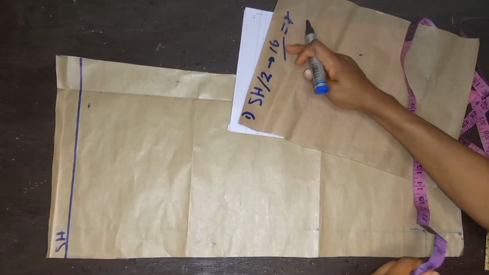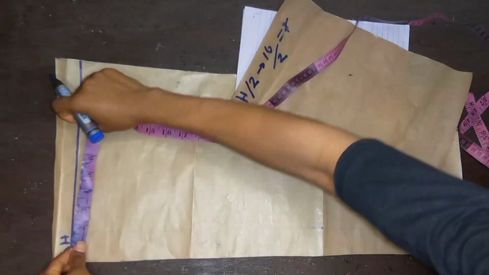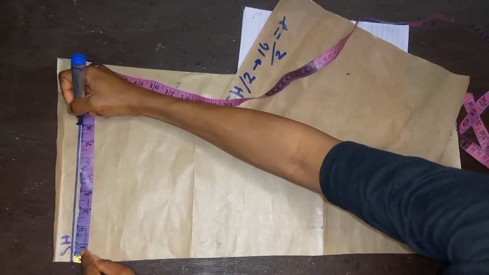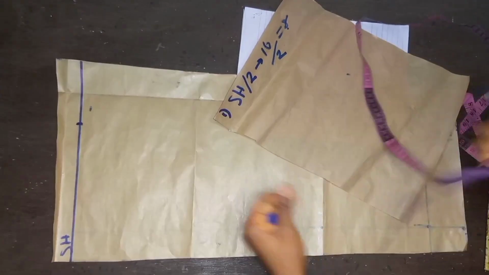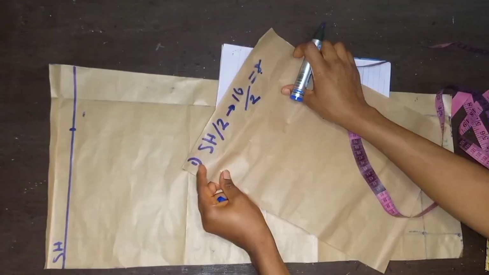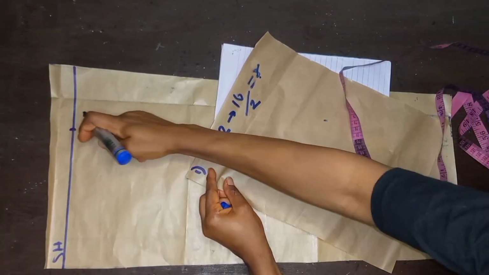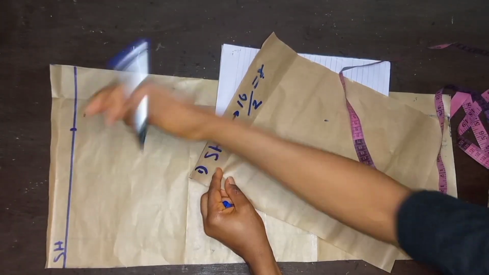So whatever you measure on your shoulder, you divide it by 2, and that's what you use for your shoulder line. I'll go ahead and input the 8 inches. If I want to make a blouse or any outfit with sleeve, this is how I'll go about it.